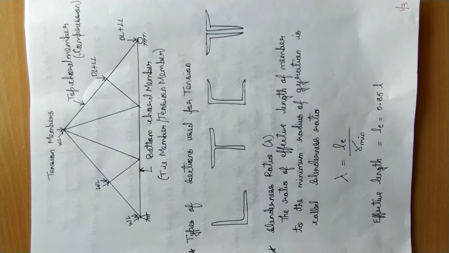In the previous class we had discussed what tension members are, what slenderness ratio is, what the types of sections are, and what the failure criteria of tensile members are. We had discussed the first criterion, failure by gross yielding. I would like to go through those in a few minutes.